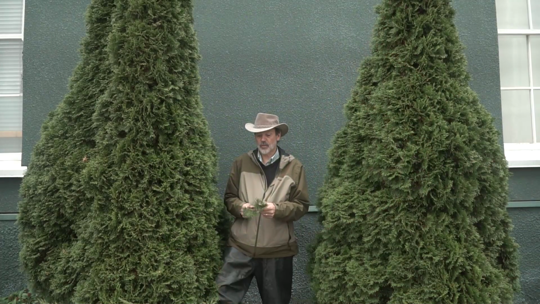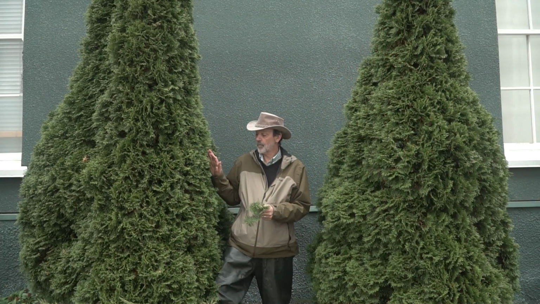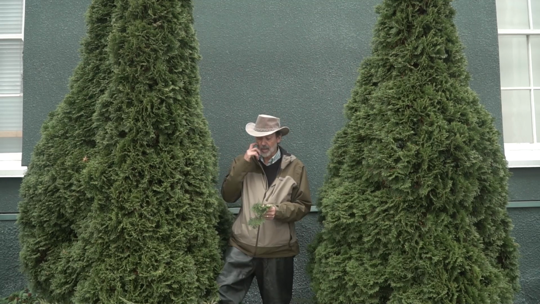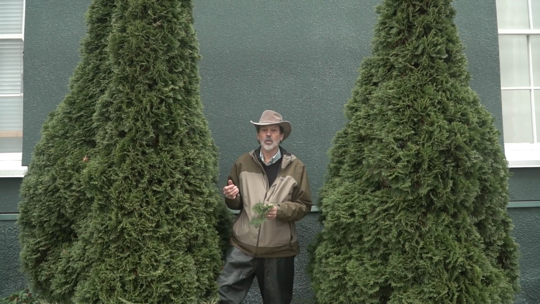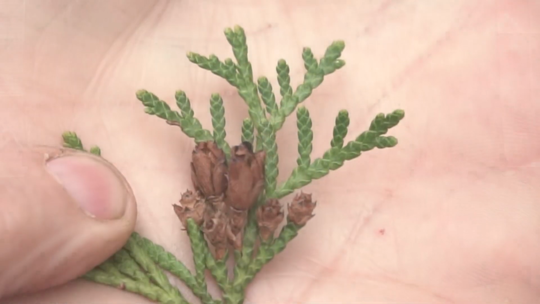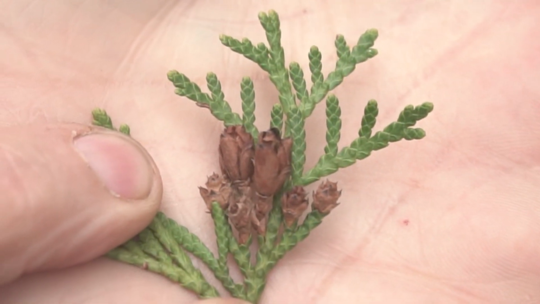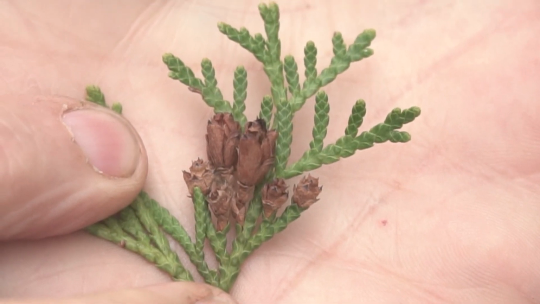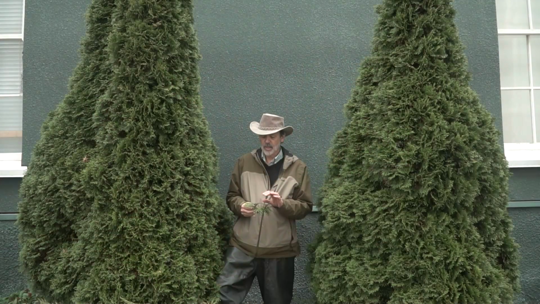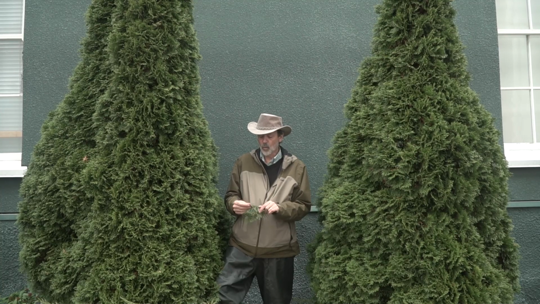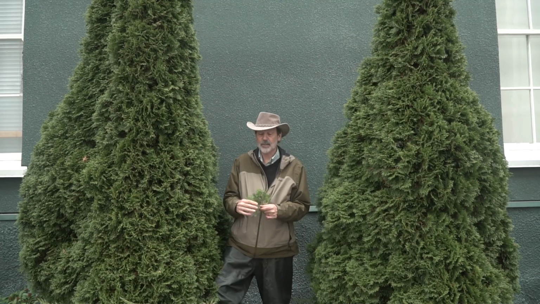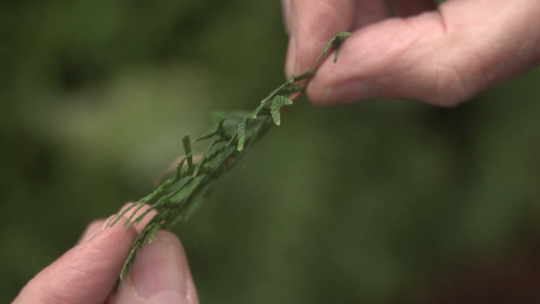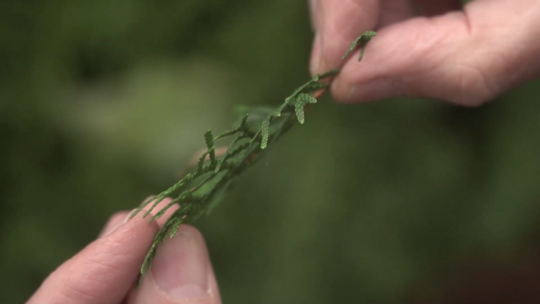Now the genus Thuja is differentiated from other genera in Cupressaceae by the cones. The cones are a little bit like those of Calocedrus, but they have more scales. And so there are a few things that you can recognize about Thuja. One is these very, very flattened sprays of foliage. The branchlets are very, very flat, and the leaf size is tiny.